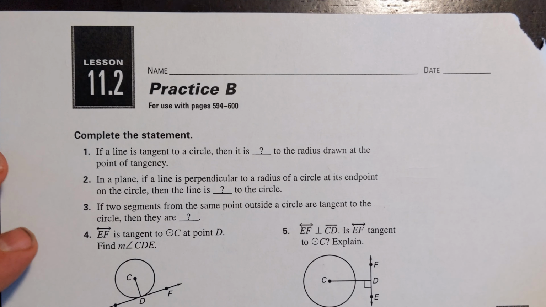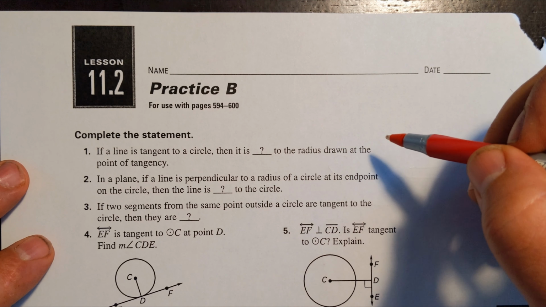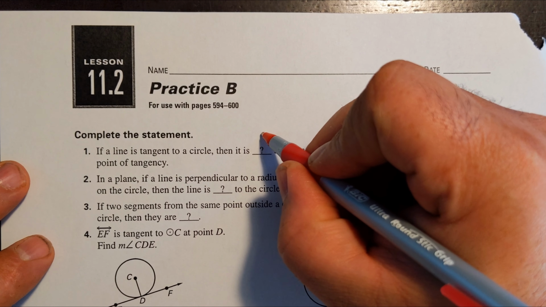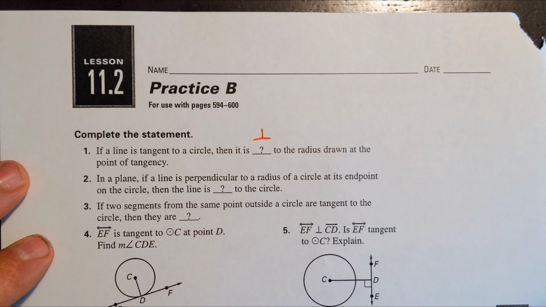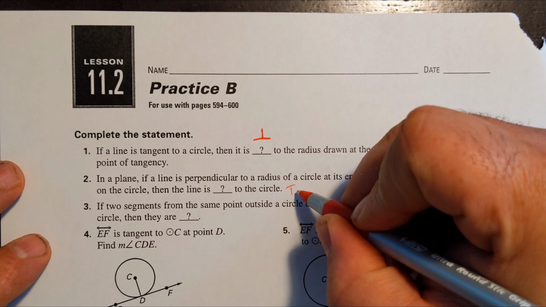On the back side, if a line is tangent to a circle, then it is blank to the radius drawn at the point of tangency. Perpendicular. Second one, in a plane, if a line is perpendicular to a radius of a circle at its endpoint on the circle, then the line is blank to the circle. Tangent.